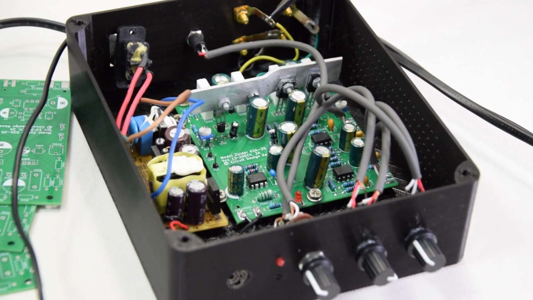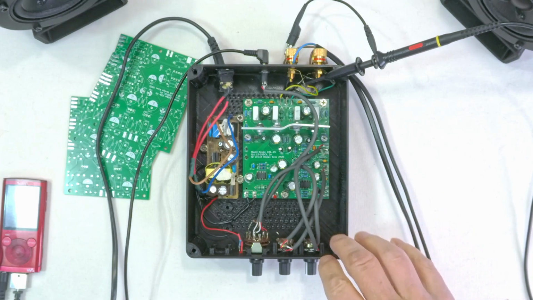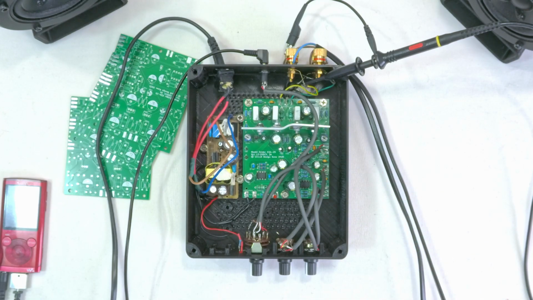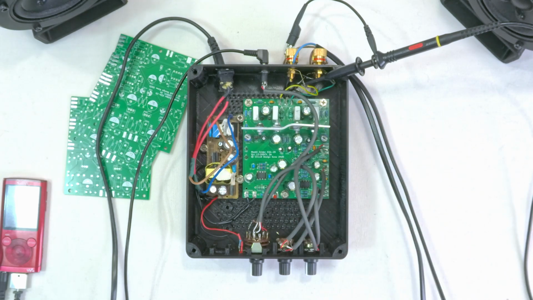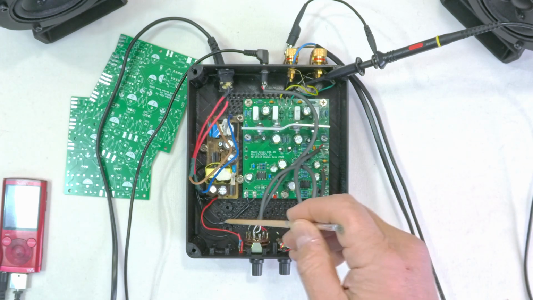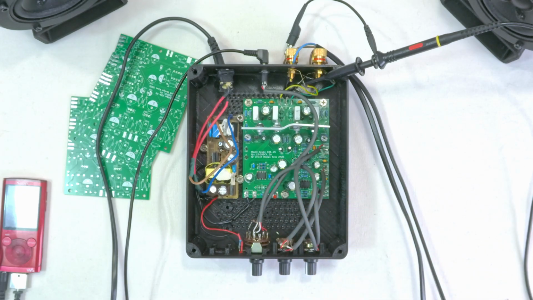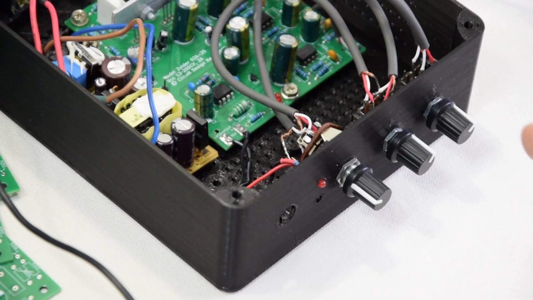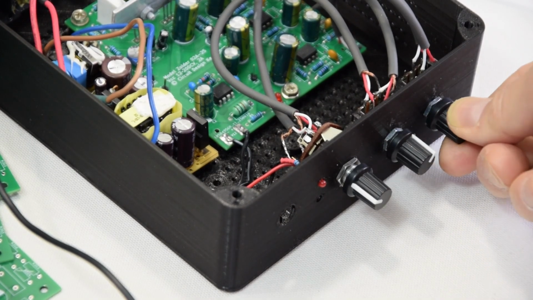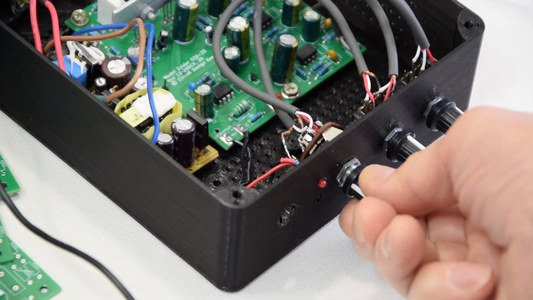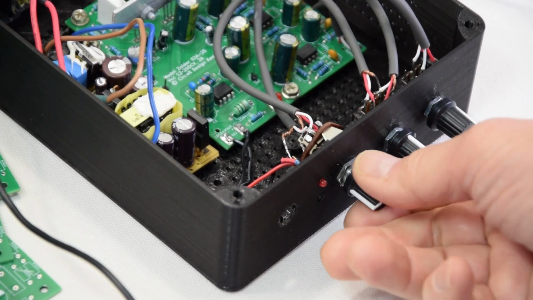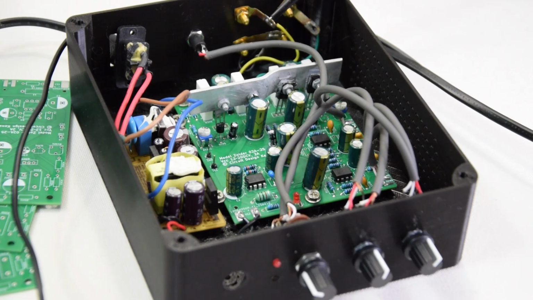So this is the final build of the amplifier. I created the casing for it on my 3D printer, and I put in the printed circuit board as well as the switch mode power supply. There's room left for a Bluetooth receiver I'm planning to add later on. These are the control knobs, this for the bass boost and the volume. I added a third one, and it's a selector to select between line input and the Bluetooth receiver when it's installed.